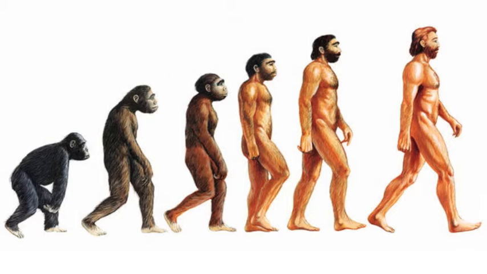The theory of evolution is supported by molecular biology and that cells are constantly dividing.